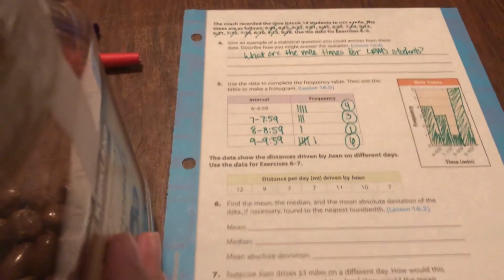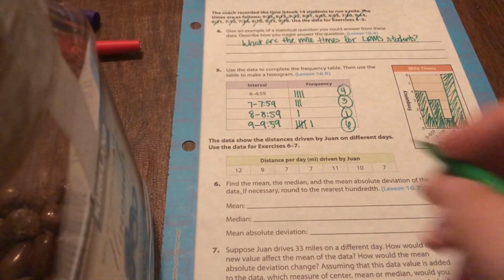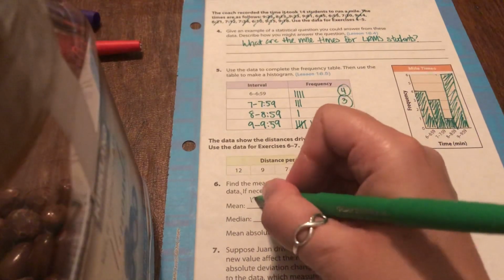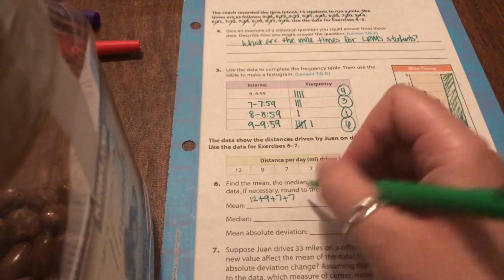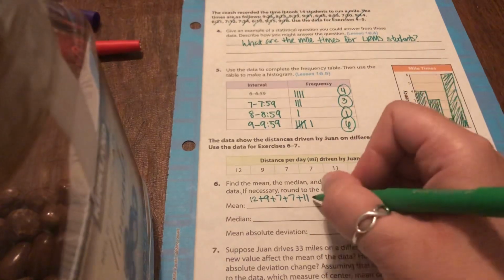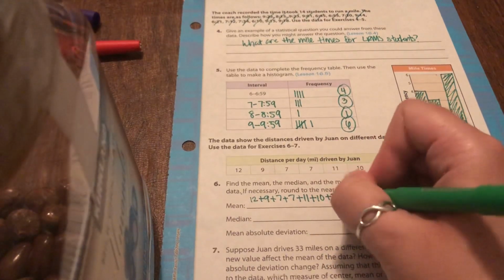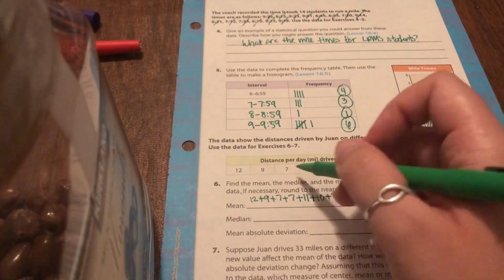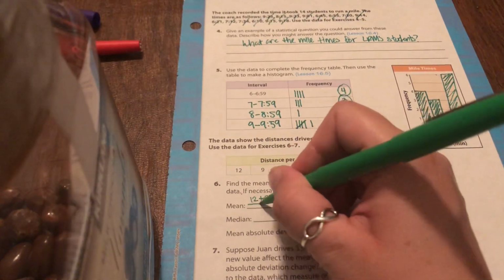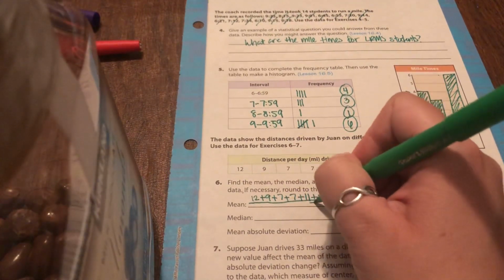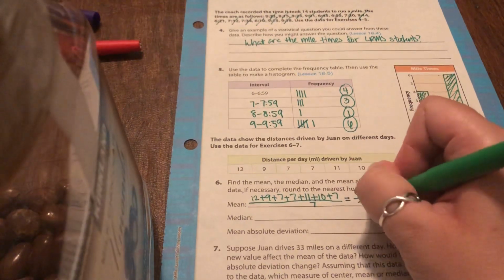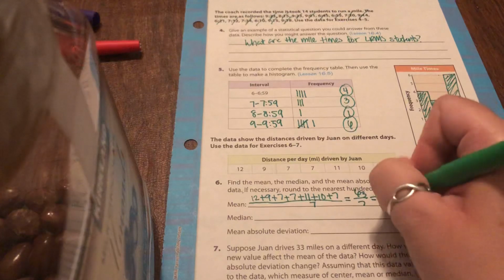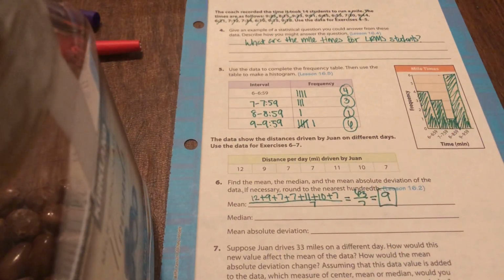All right, for the mean, we are going to add all those data values. So you have 12, 9, 7, 7, 11, 10, and 7, and that's 1, 2, 3, 4, 5, 6, 7 numbers. So I'm going to divide by 7. Go ahead and add all those together and you get 63 divided by 7. So you have a mean value of 9.